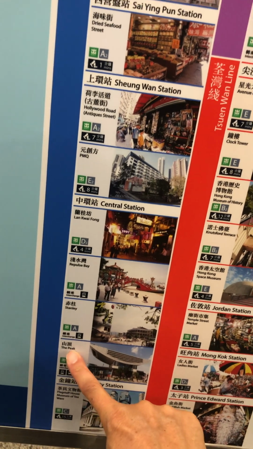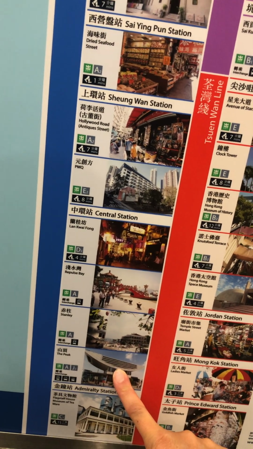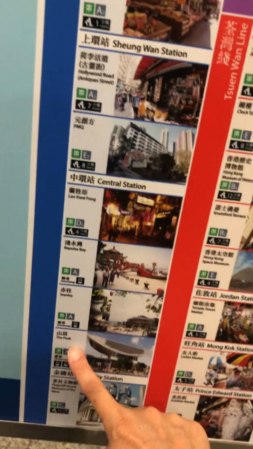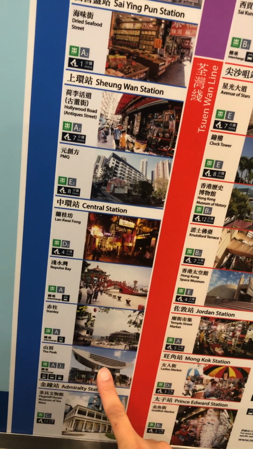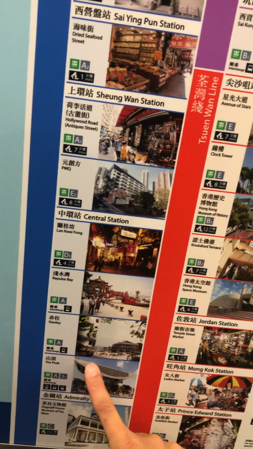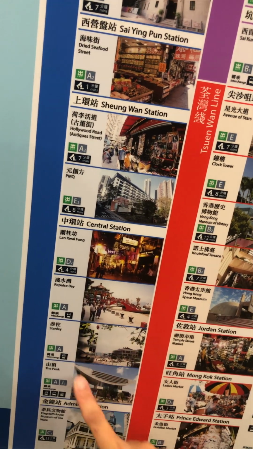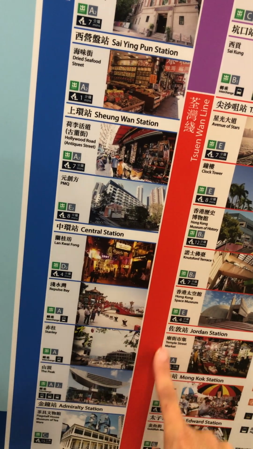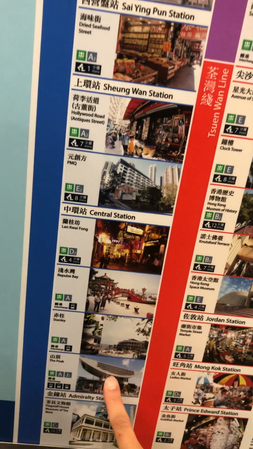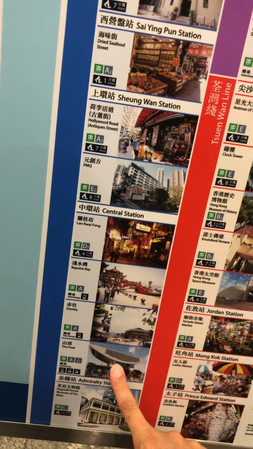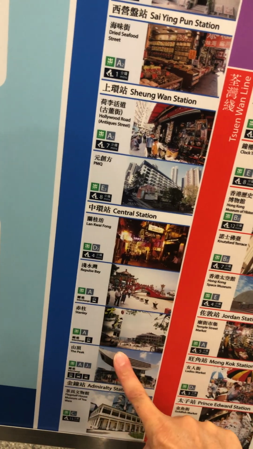And then the Peak. You can go out from Central Station, walk around 15 minutes, and go to the Peak. You can go up by cable car, by bus, or by taxi. It's a very pretty place. You have to go up, and then you can see Victoria Harbour, the Hong Kong side buildings, and then the other side is Kowloon's Tsim Sha Tsui. It's very pretty.